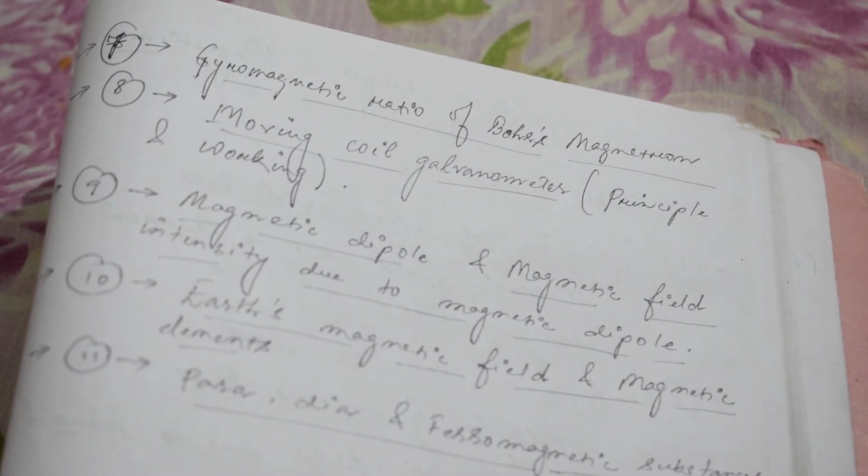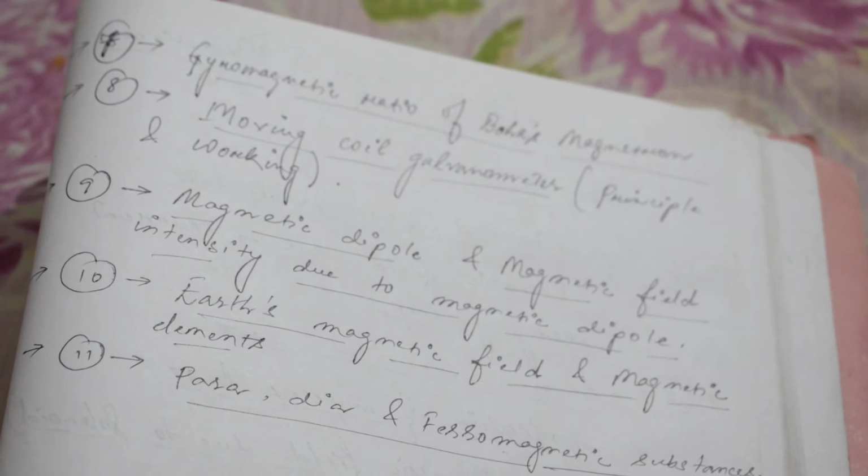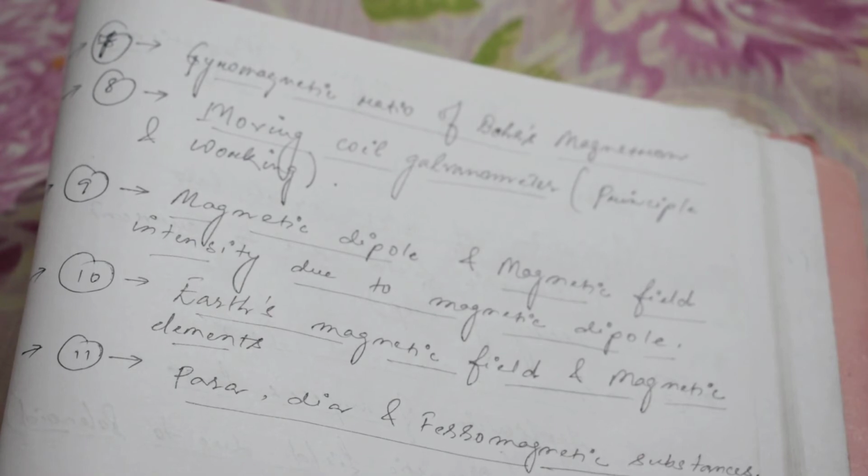Another topic which is important is magnetic dipole and magnetic field. Magnetic dipole and magnetic field intensity due to magnetic dipole. Okay, the magnetic dipole comes for nearly 2 marks. The other is the magnetic field intensity due to this dipole, which comes for nearly 3 marks.